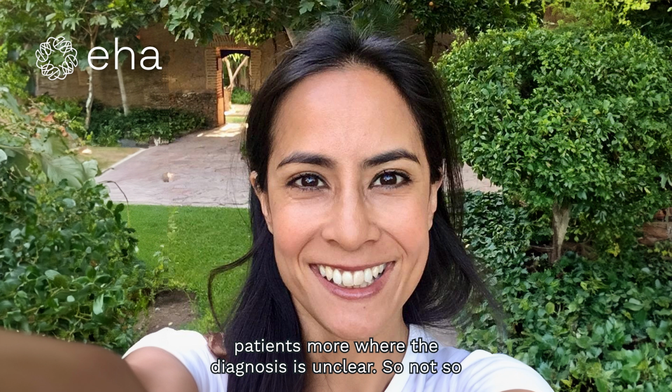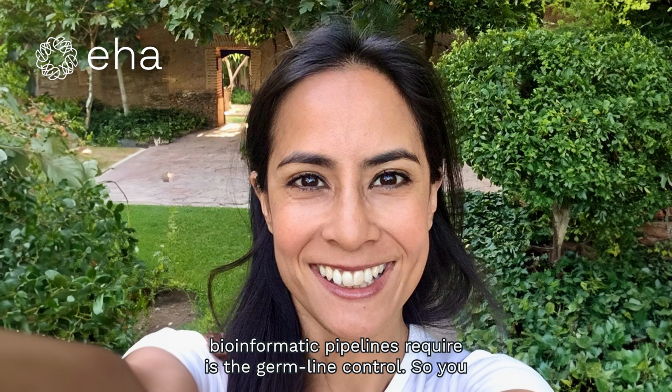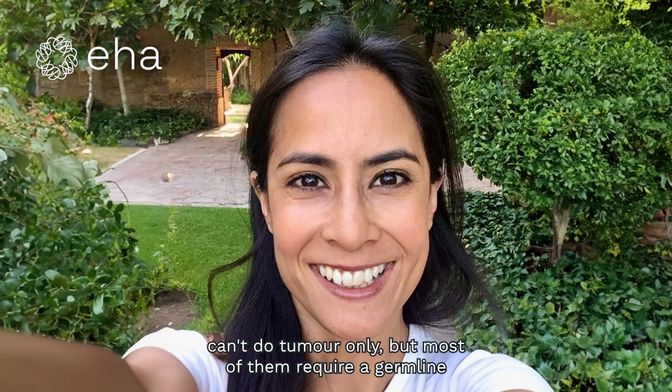That needs more work. But yes, you do get more information in that one test. So I think there is a role for it, and we use it in patients more where the diagnosis is unclear. So not so much, again, as a discovery tool.